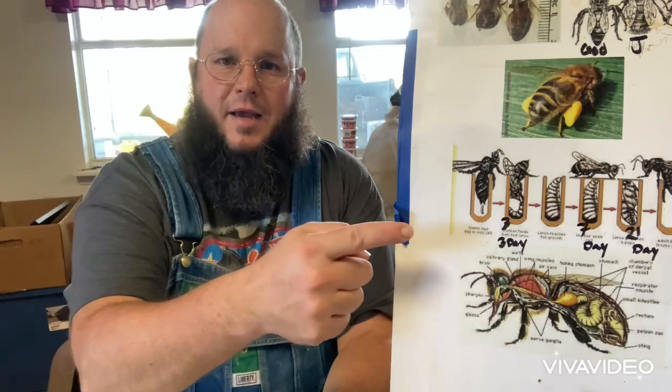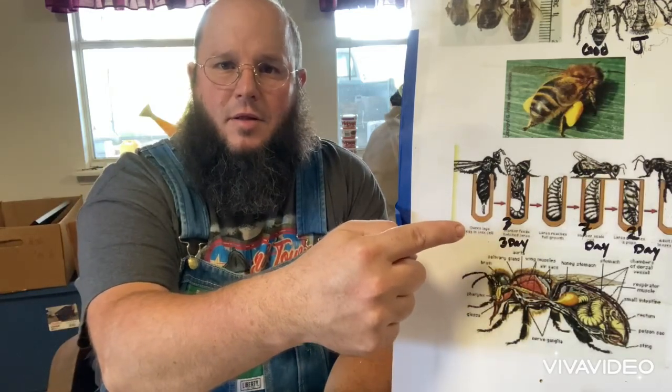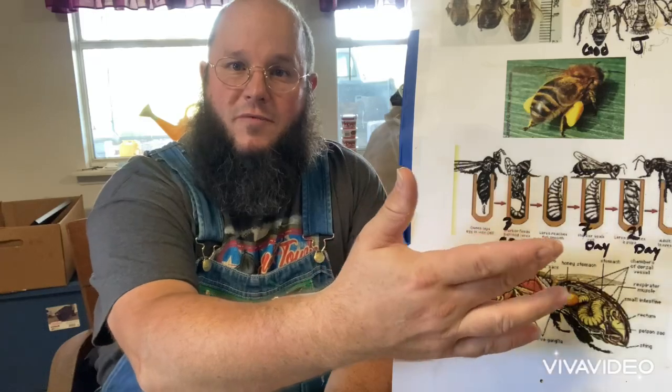So what we see is the bee lays the egg, and then on day 3, the egg hatches into the larvae, and then the larvae is fed the pollen, and the larvae then turns through metamorphosis into a bee, and on day 21 it flies away. Well, it doesn't really fly away. Let me take that back. It becomes a house cleaning bee.